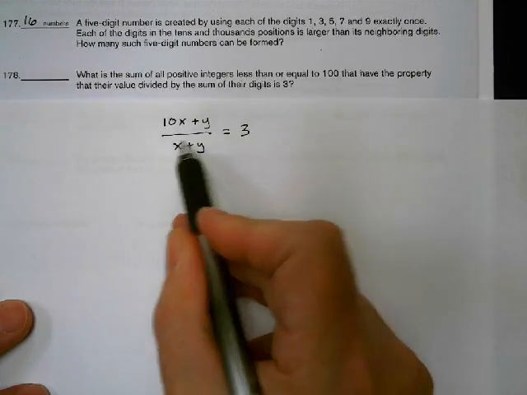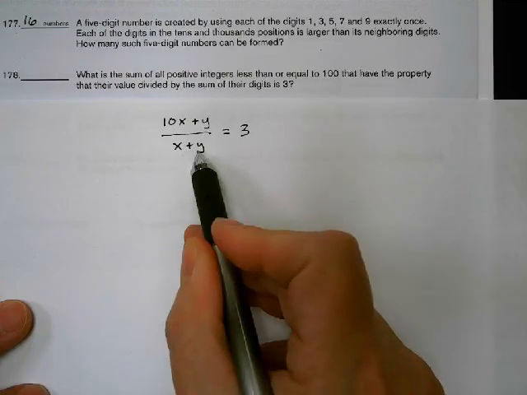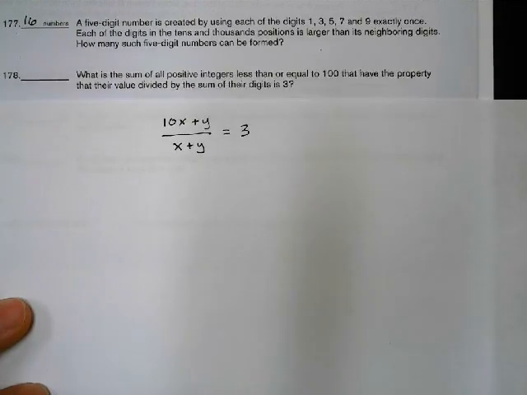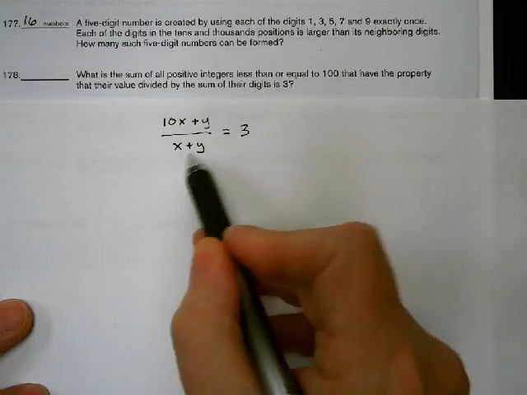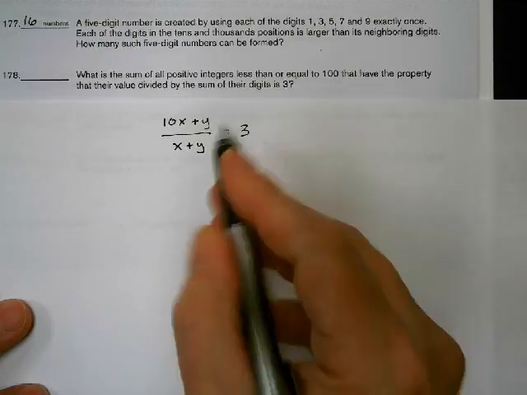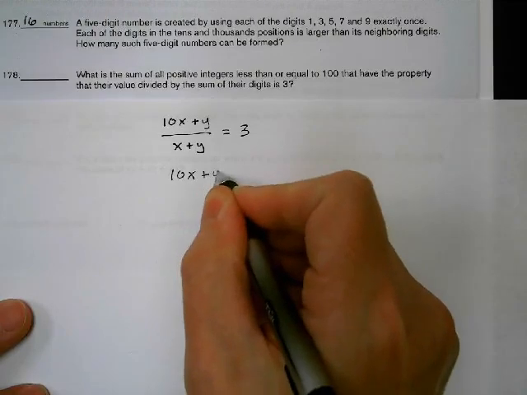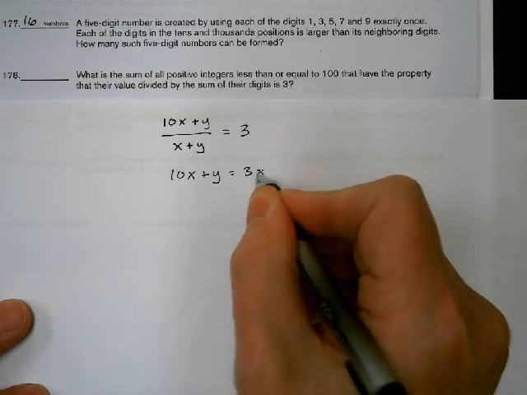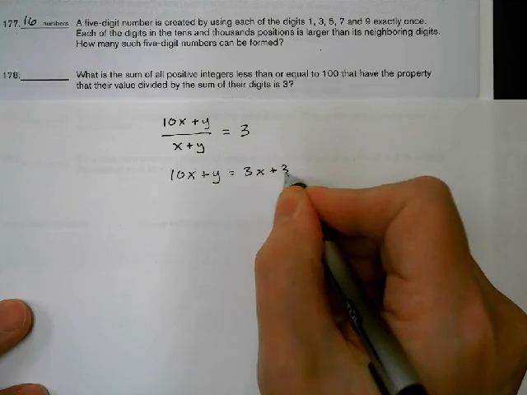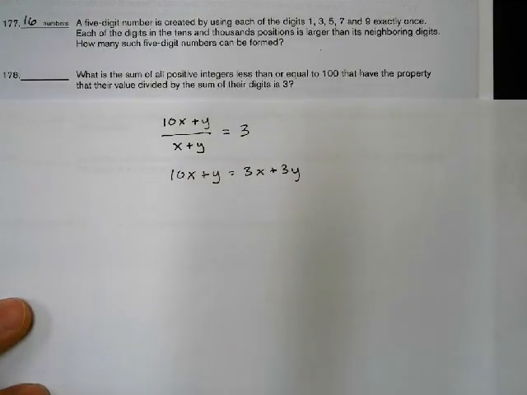All right, so I would multiply both sides by x plus y. That would yield 10x plus y equals 3x plus 3y. I have to distribute when I multiply over there. Let's subtract y from both sides and subtract 3x from both sides.